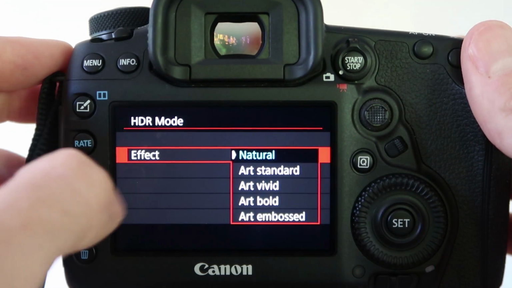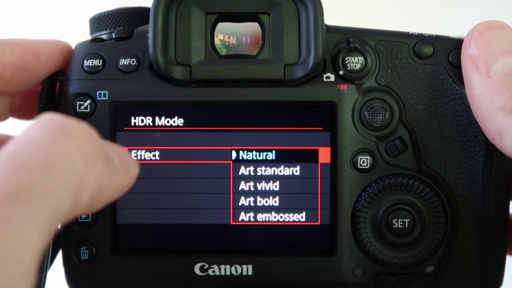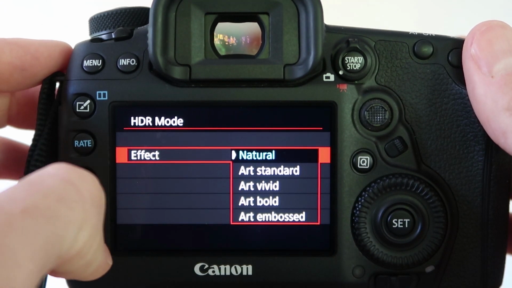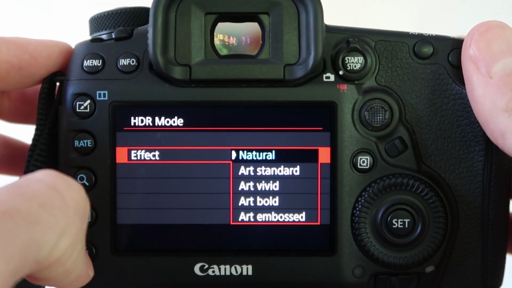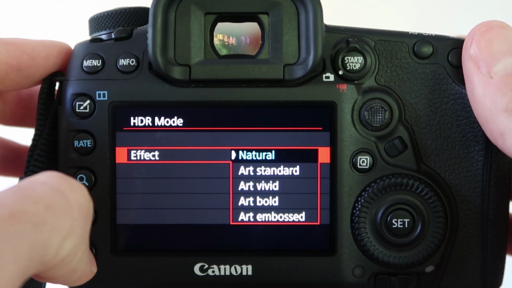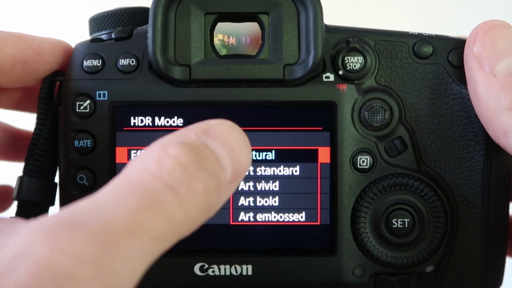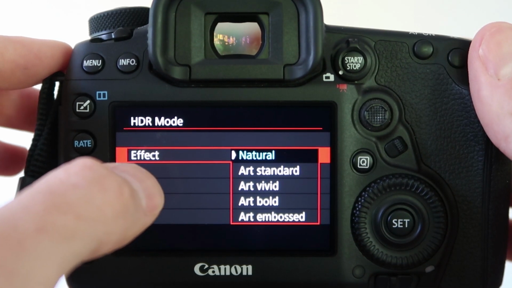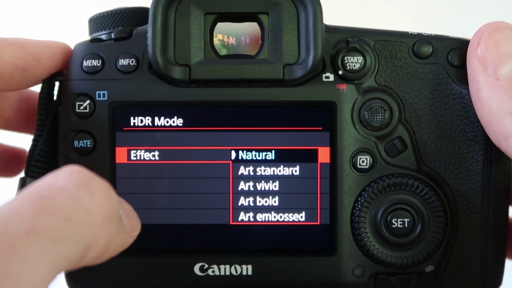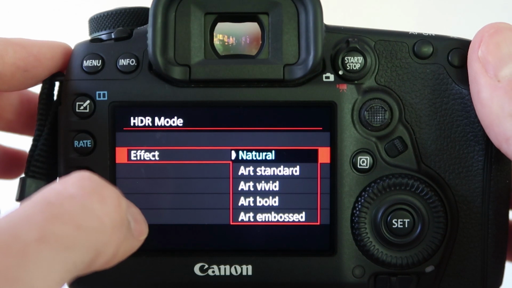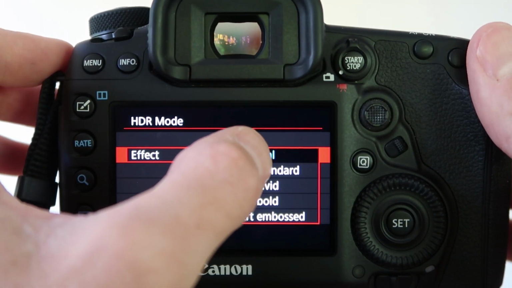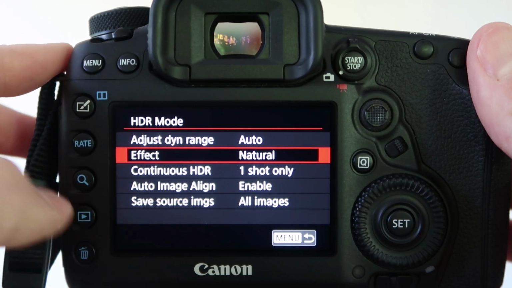If we tap that, we'll see 4 options plus the natural. Now these art options, what they do is they basically will adjust the brightness, the saturation, the tone of the photo based on a certain preset criteria. I'm not going to go into detail on those right here, but if you want, post up a comment below and I'll be happy to answer questions you may have about that. I typically leave this in natural mode, so I'm going to select natural.